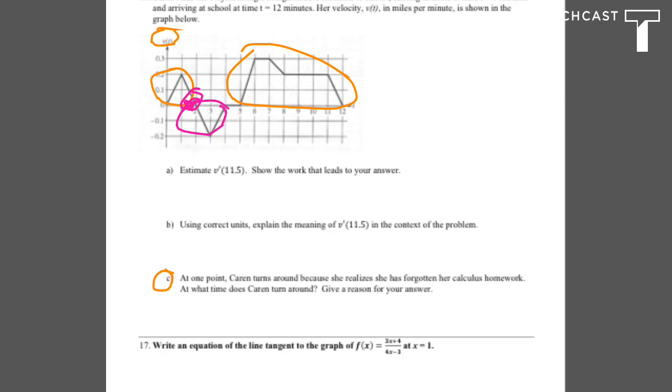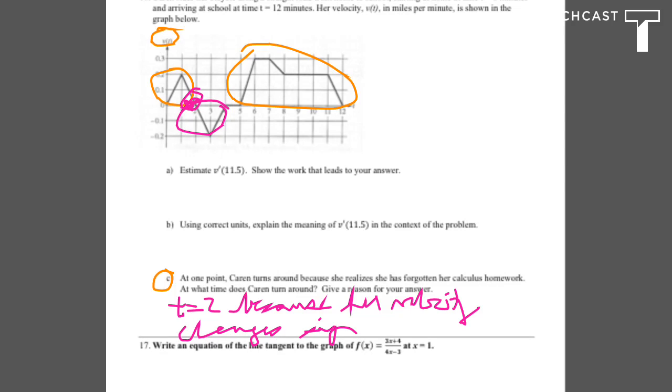So for me, that is at time equals 2. So I would say Karen turns around at time t equals 2 because her velocity changes sign. Specifically, you would say because her velocity changes from positive to negative. Or you can just say because her velocity changes sign.